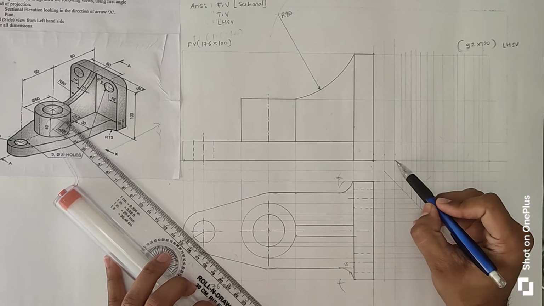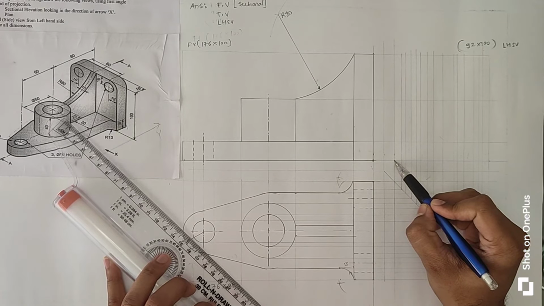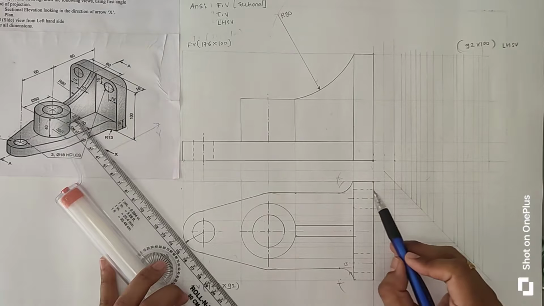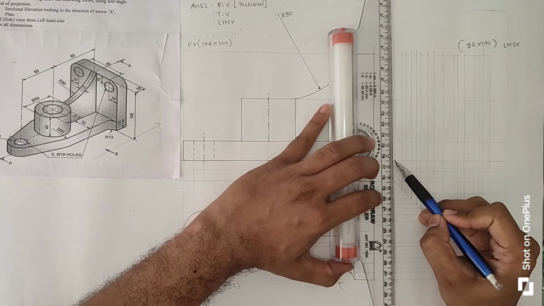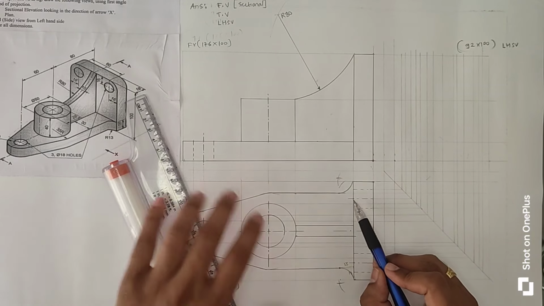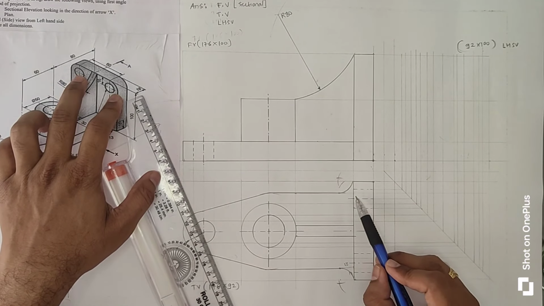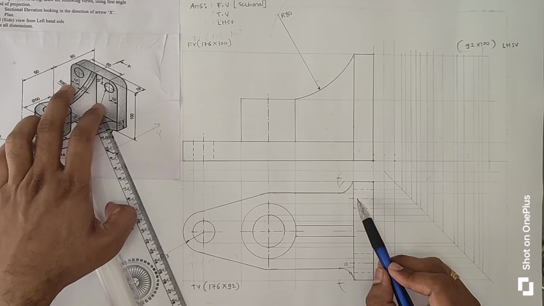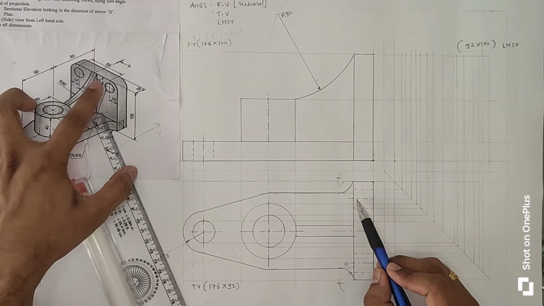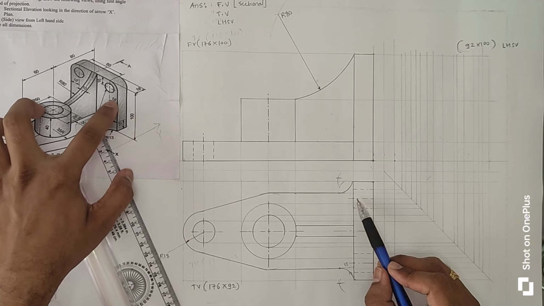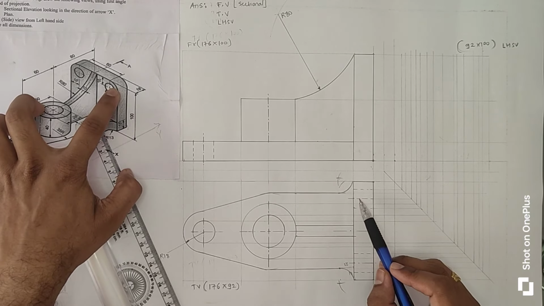Okay, so the LHS will start from this point. First we will draw this surface, and then the curve starts. This curve is of 16 mm radius, right?